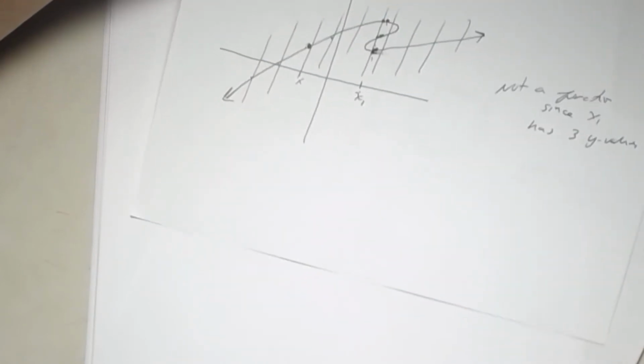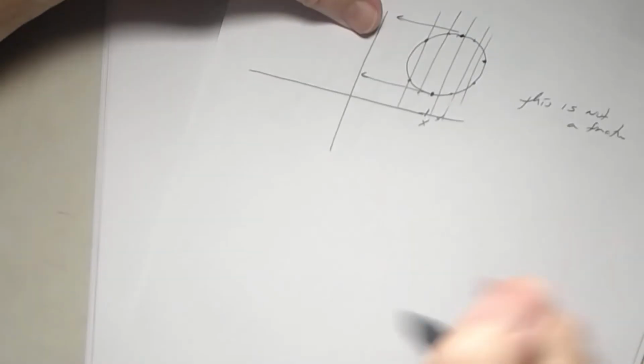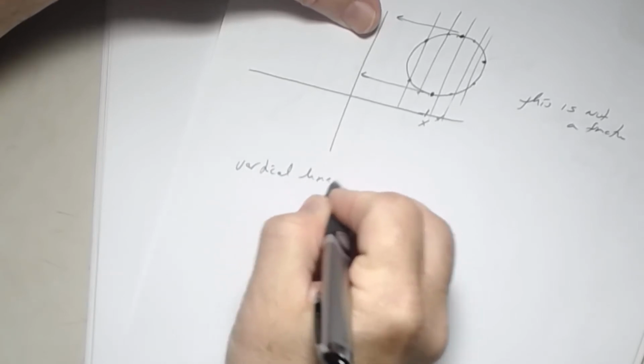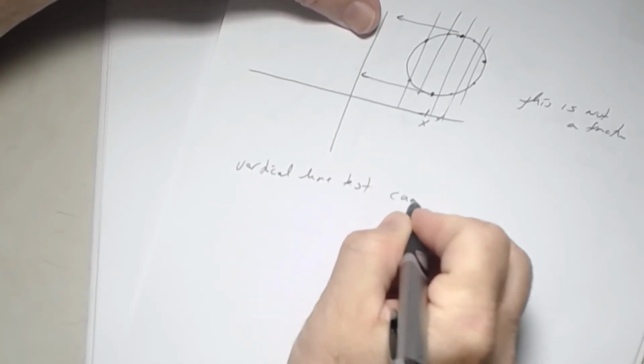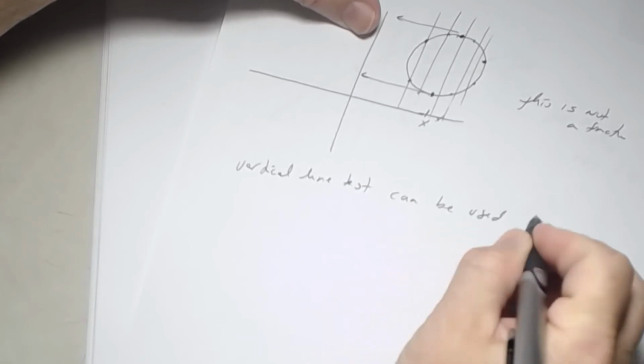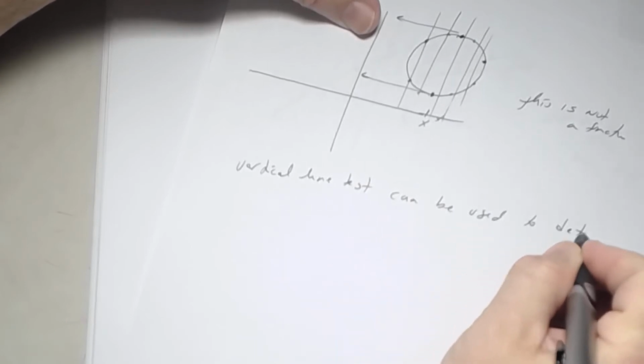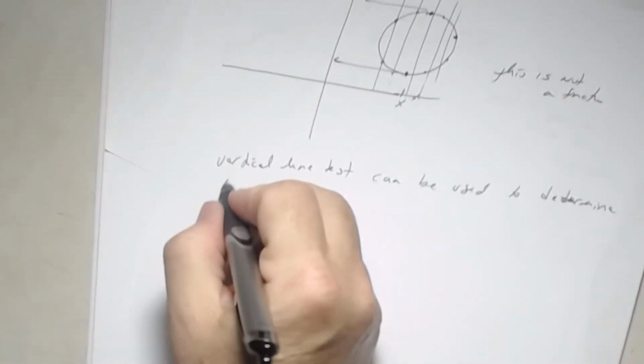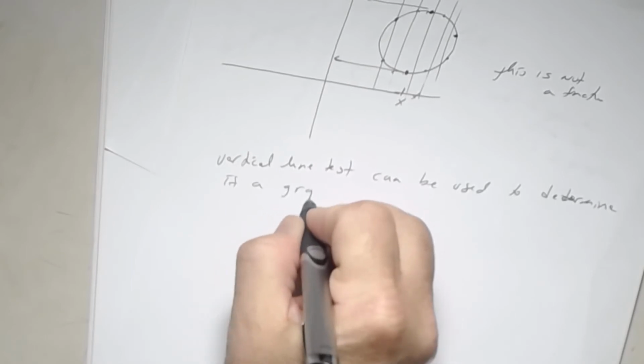The vertical line test can be used to determine if a graph represents a function.